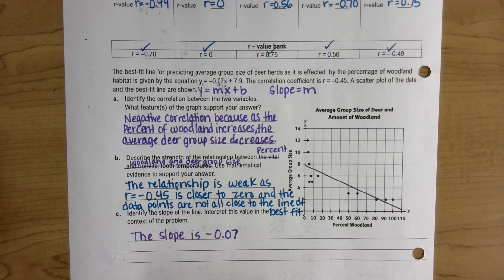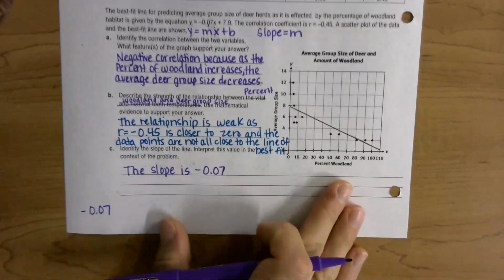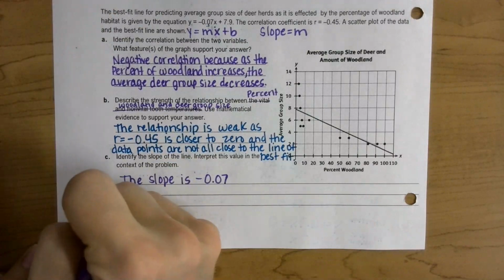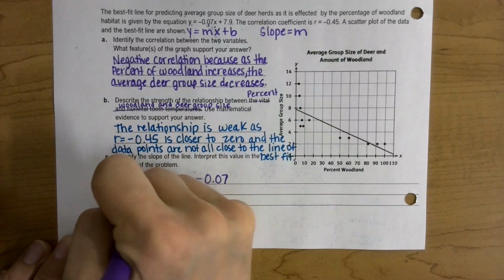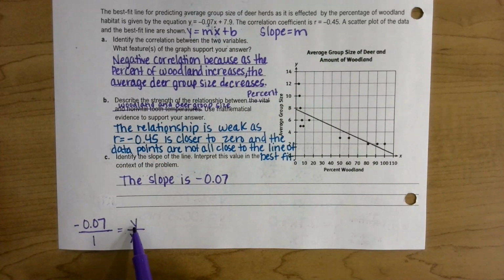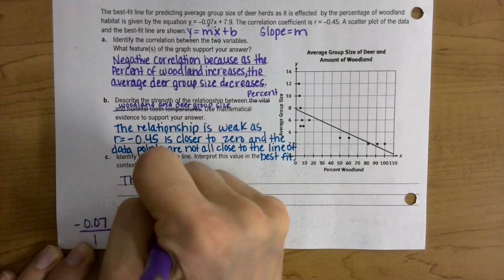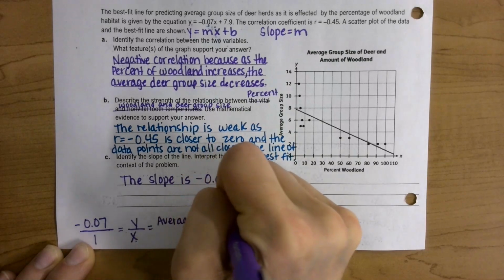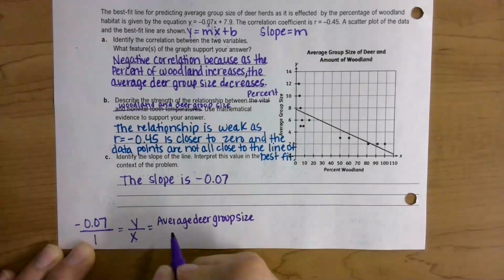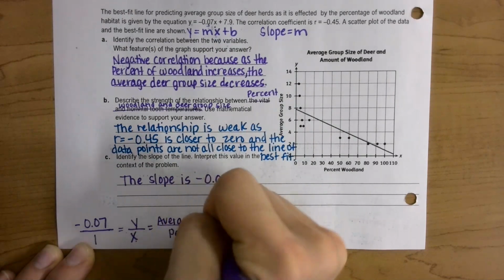And again, I always make it into a fraction to help me. So if I have negative 0.07, I always put it over 1, and then I go to my graph. Remember, it's your y over your x, your rise over run. So my y-axis is my average deer group size, and my x is percent woodland.